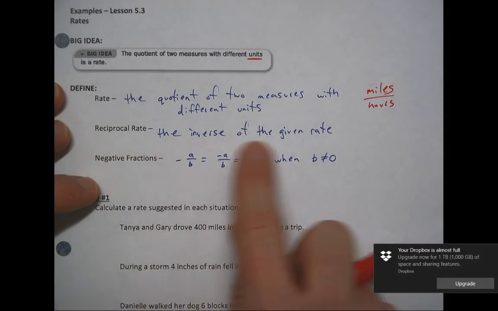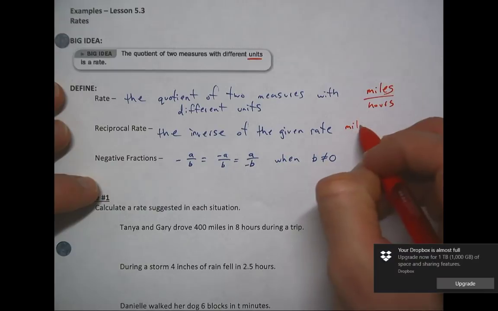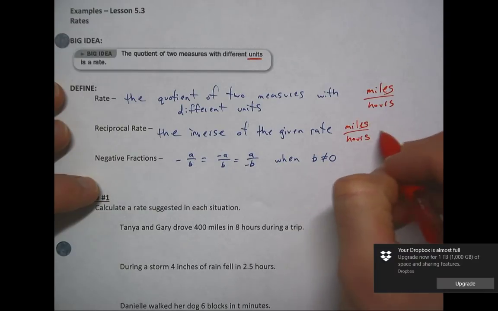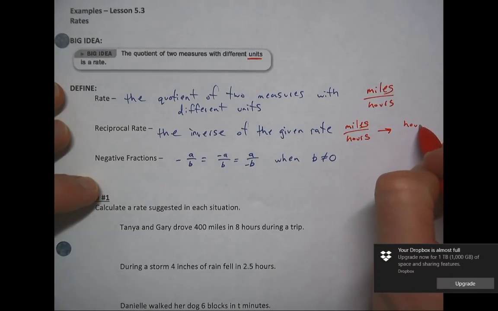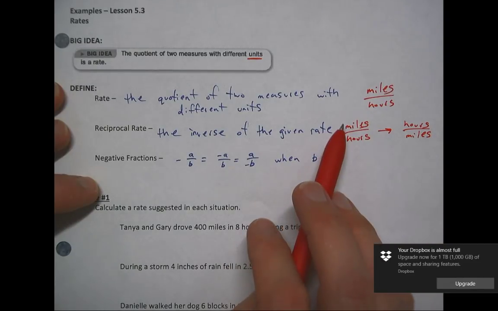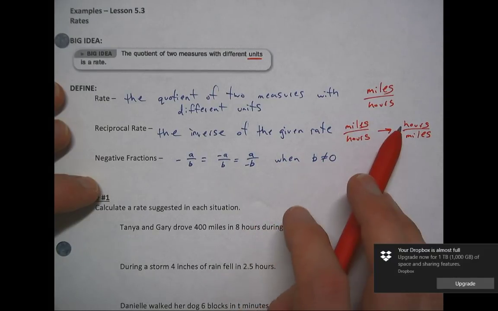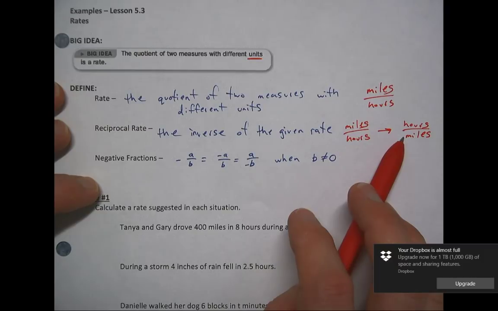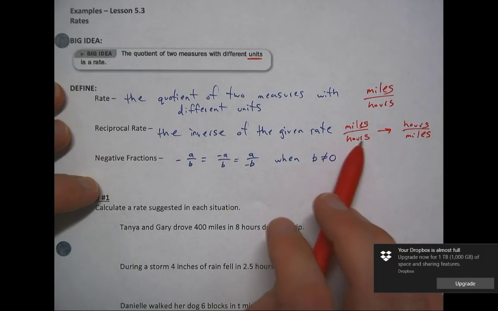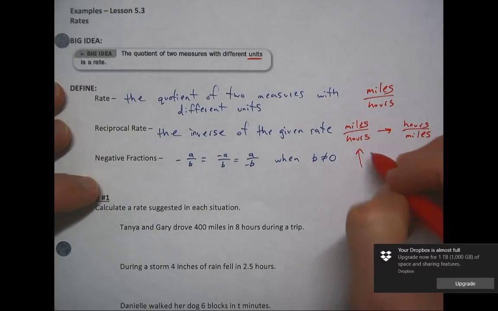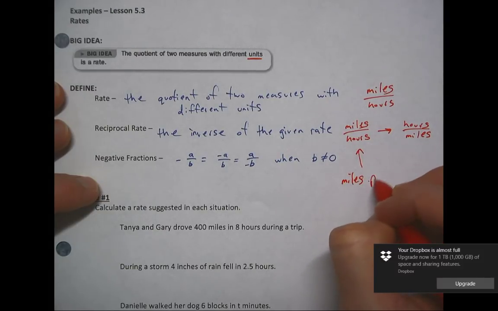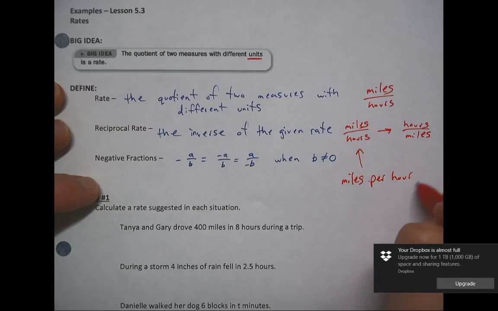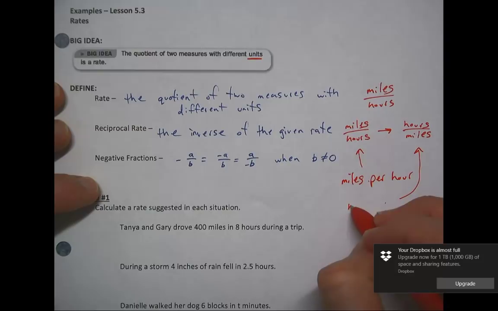Now the reciprocal rate is the inverse of a given rate. So if we have miles compared to hours, the reciprocal rate would be hours compared to miles. So how many miles per hour? How many miles do you go in 1 hour? Or how many hours per mile? How many hours does it take to go 1 mile? So whatever's on the bottom is for 1. So this is miles per hour. And this one is hours per mile, and they're different.